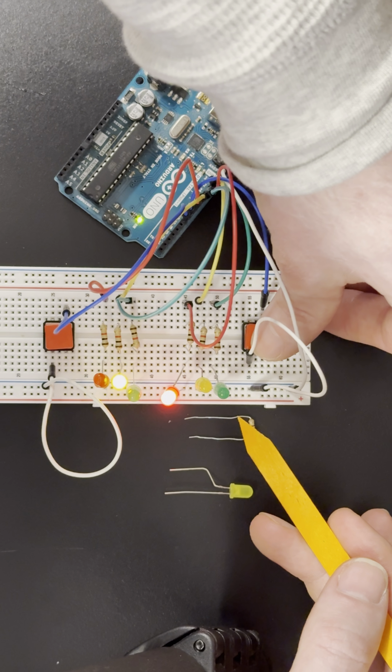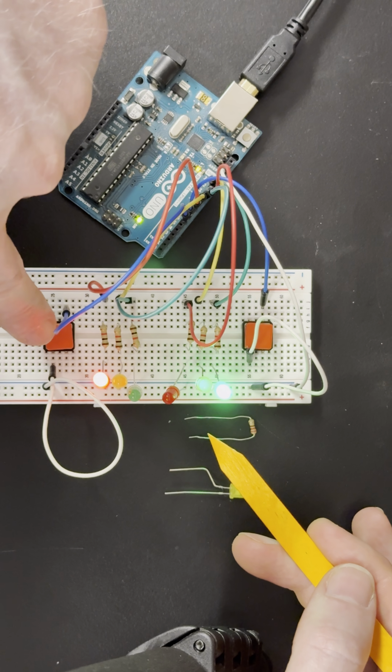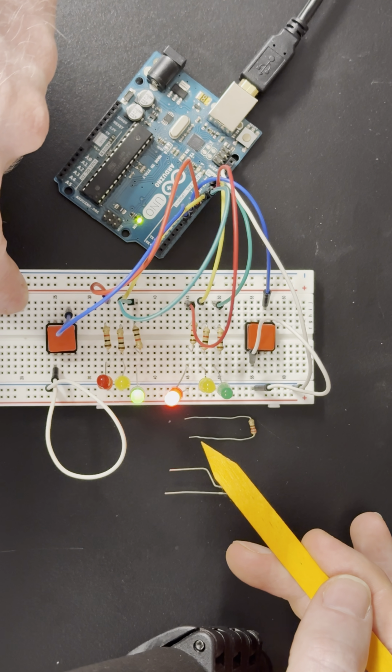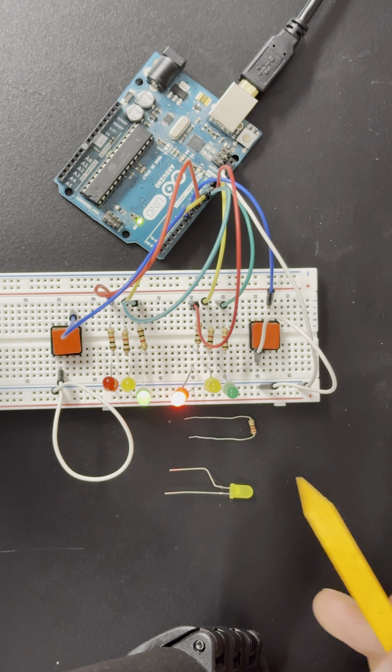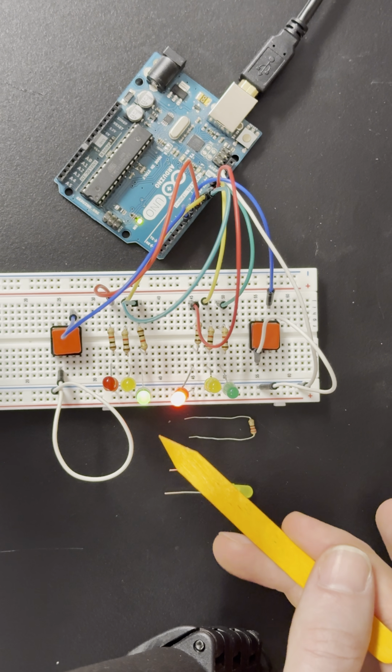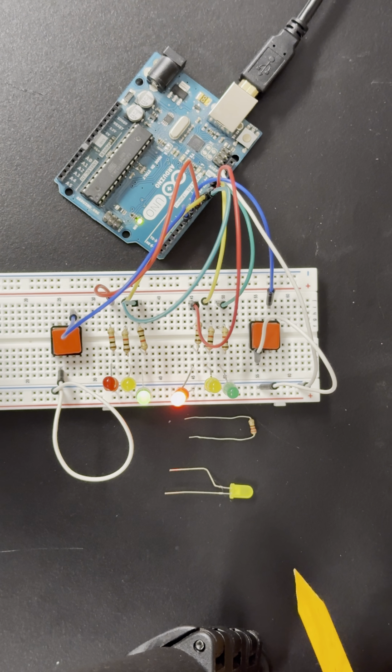Do it one more time. Green and green. There we go. And in addition to that, the timing is maintained. So we're resetting that 10-second timer every time we get to the green state.